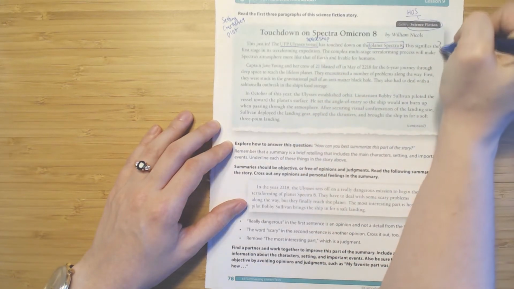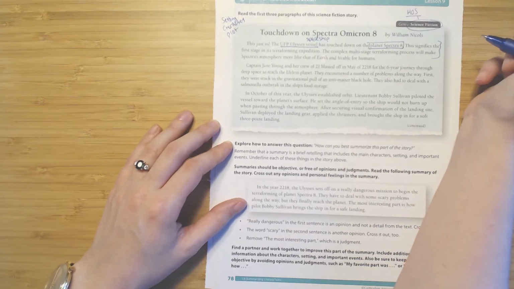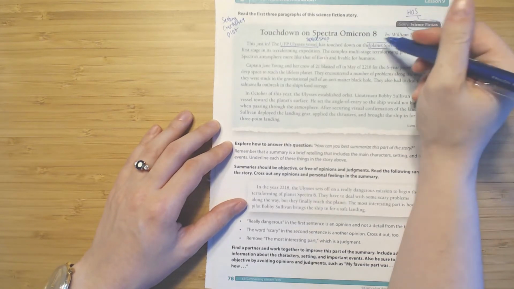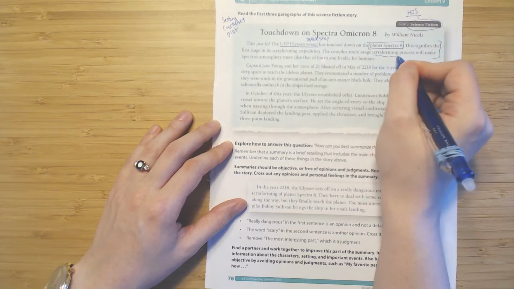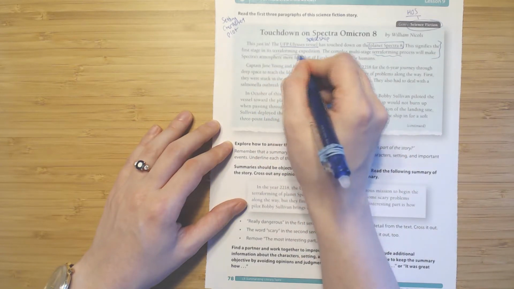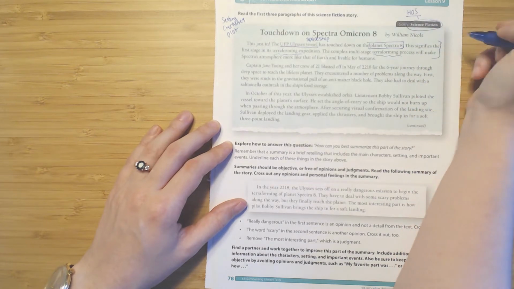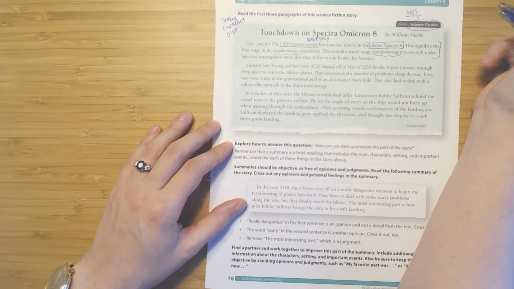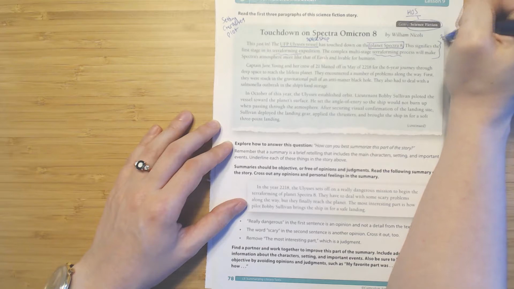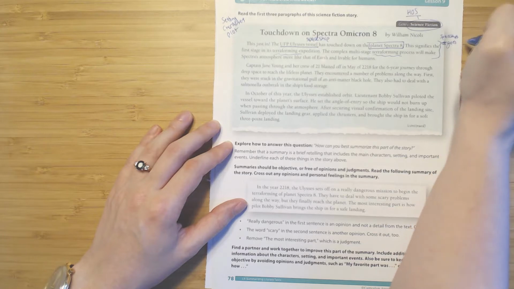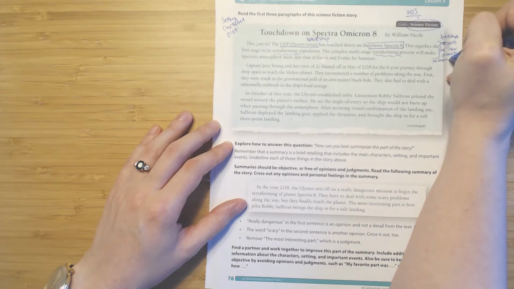So again, we need to practice our gisting because this is crazy. And a lot of this is made up, right, because it's science fiction. So here, our gist can be something like, the spaceship discovers or touches down, goes to, let's do that. The spaceship goes to a new planet to change the atmosphere.